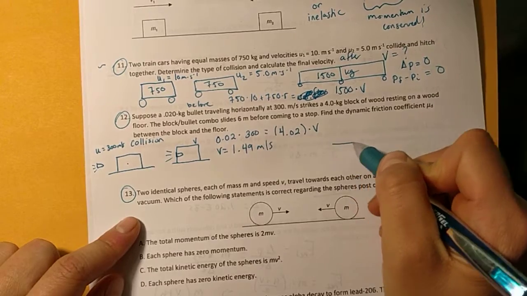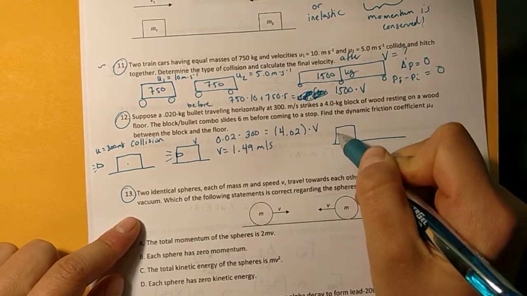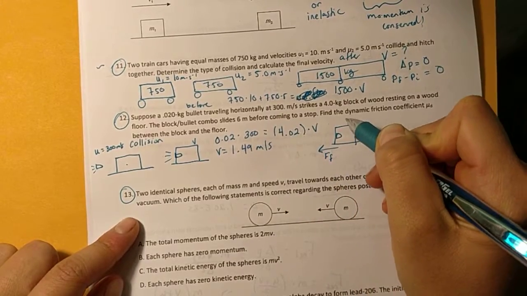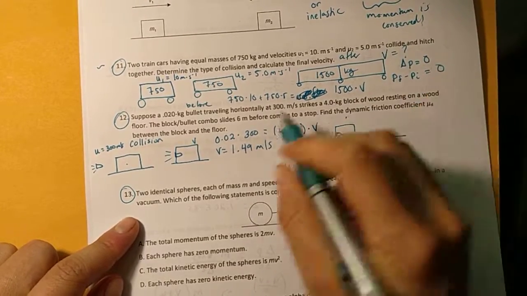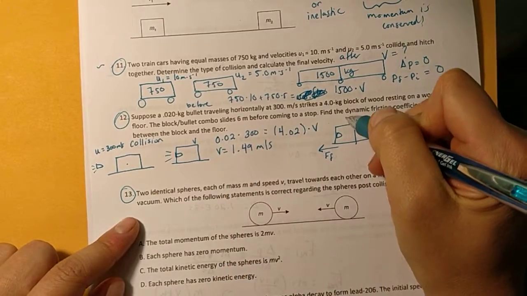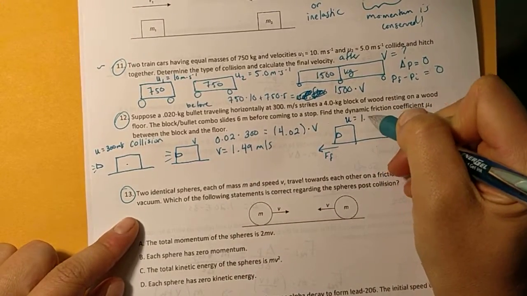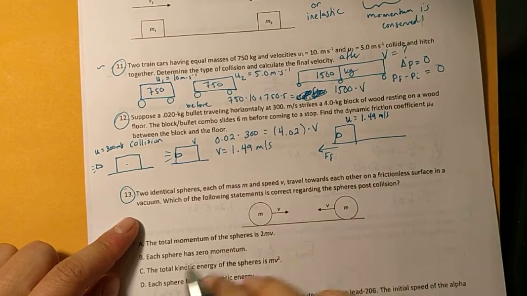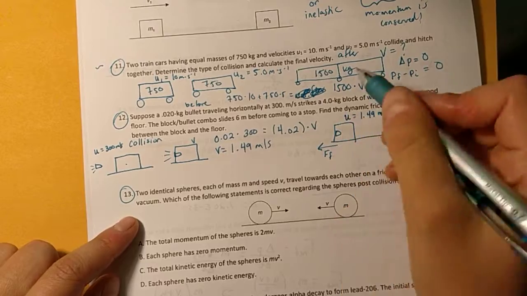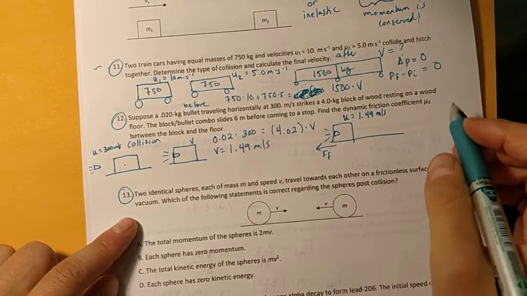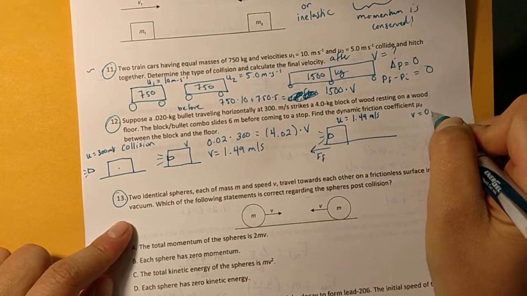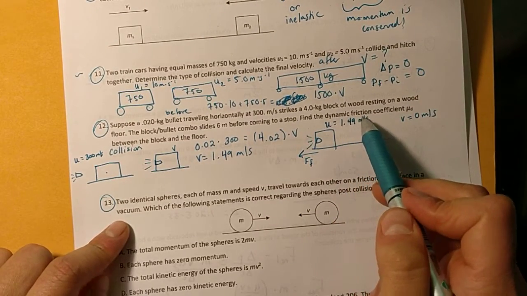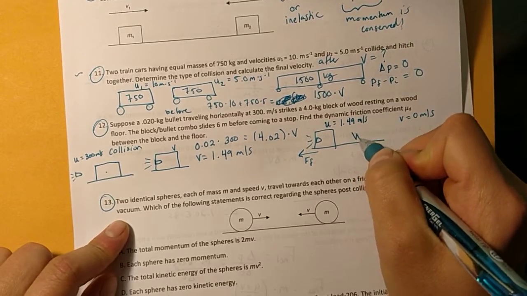Now, this is where friction starts acting. So now that the block and the bullet are in motion together, the force of friction acts to oppose this velocity. So the final velocity from our collision becomes the initial velocity of our work kinetic energy situation, where now the force of friction does work to the block bullet combo to bring it to a final velocity of 0 meters per second.